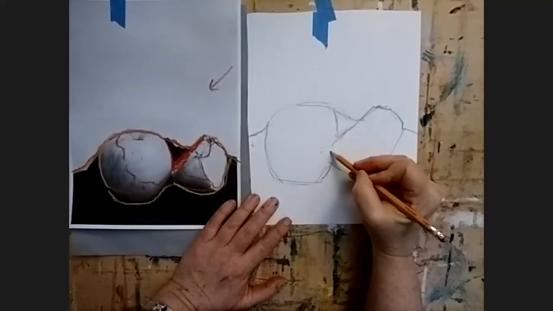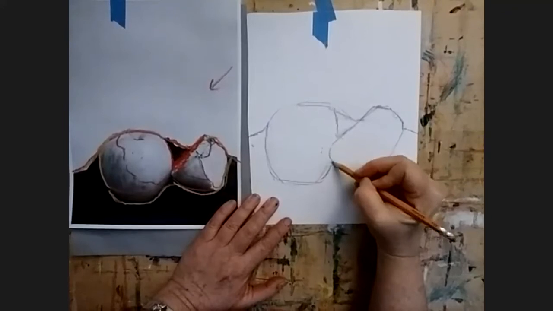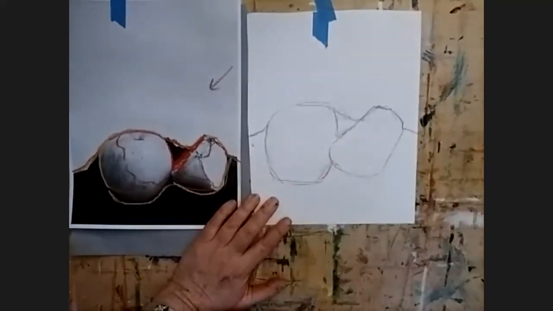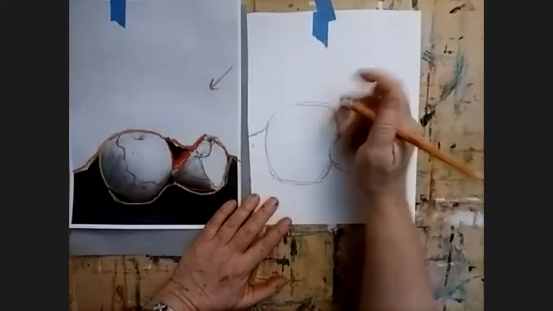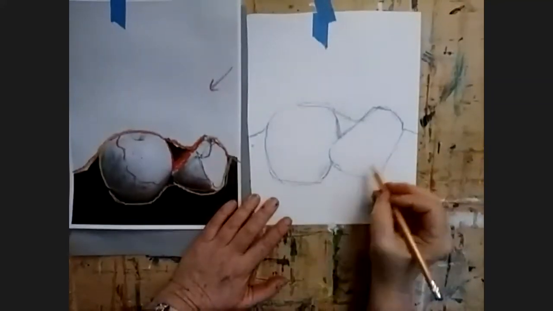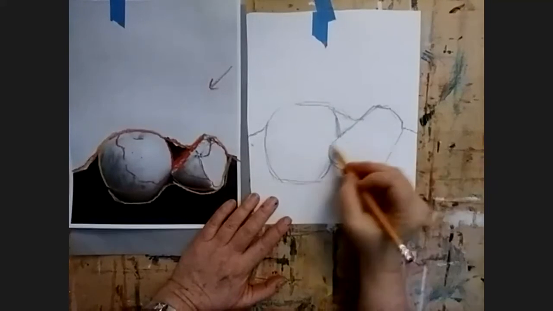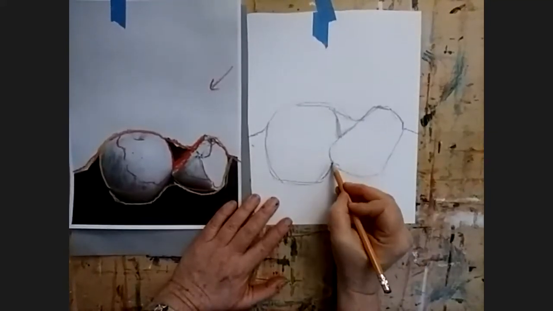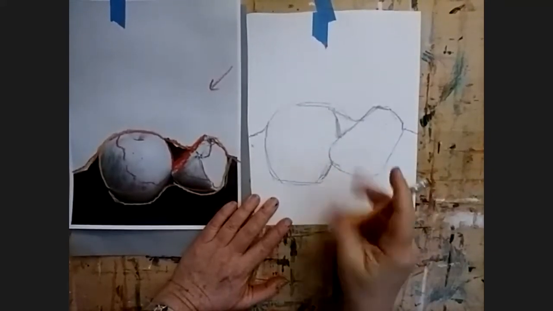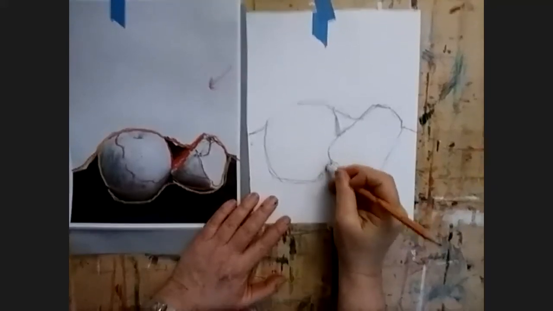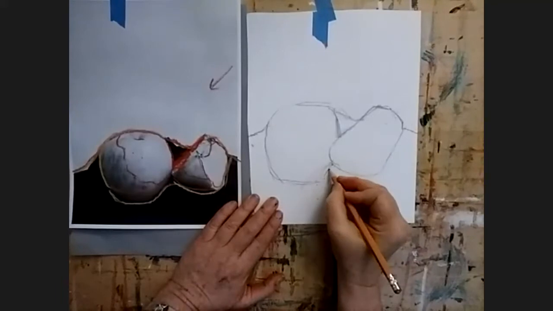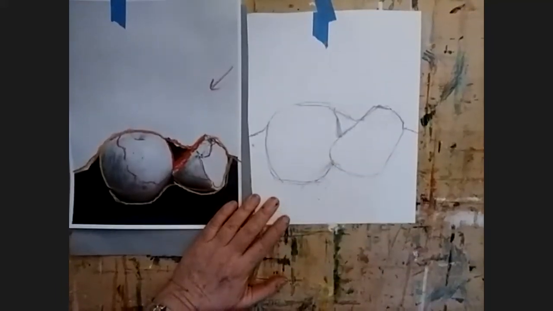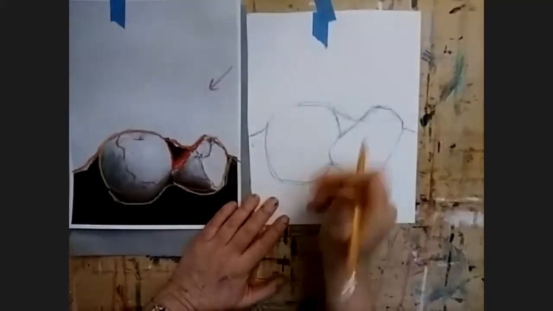Notice the slice kind of comes in front of the apple a little bit, not much, but just a touch. So before I start drawing all these inner things, I'm paying attention to the relationship of these shapes. I'm paying attention as much to the shape next to what I'm drawing as what I'm drawing, actually.